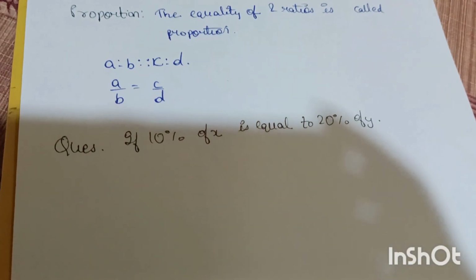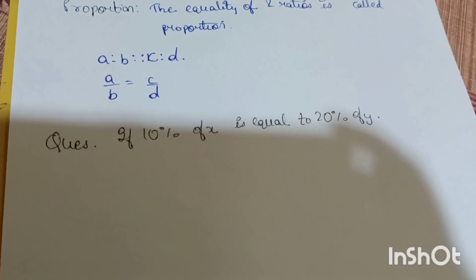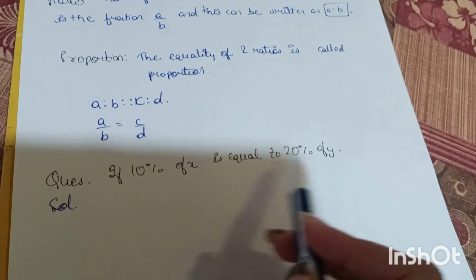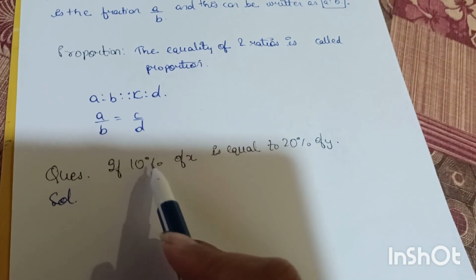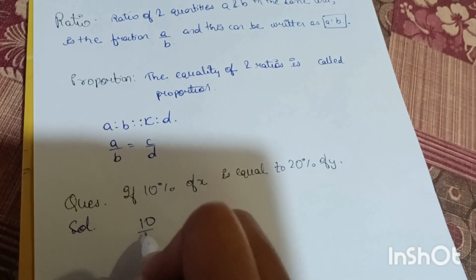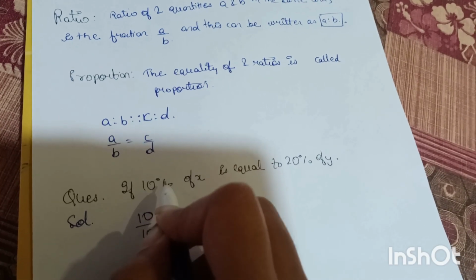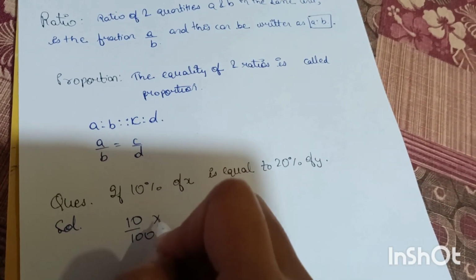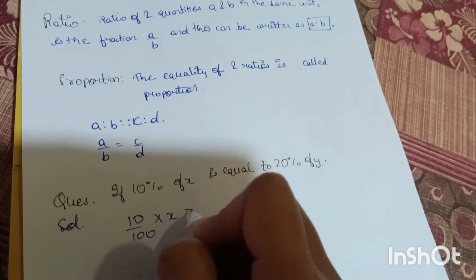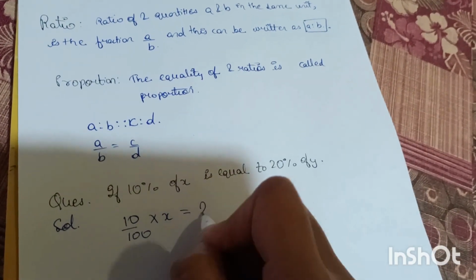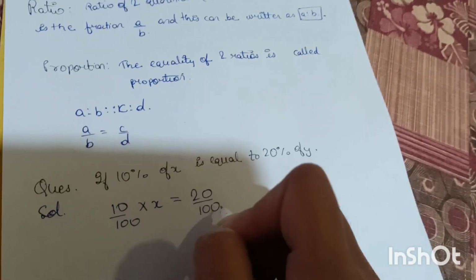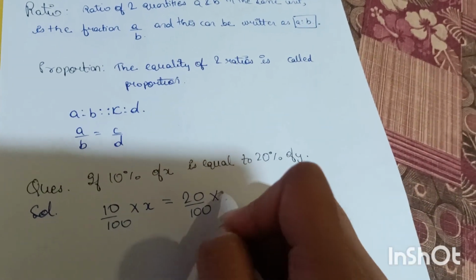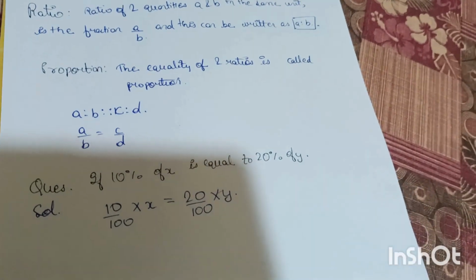So the first question is on your screen. You may solve it out. For solving it, you can solve it like this: 10%, so it will become 10 upon 100, because it is percent. Of means into, multiply, and x equals to 20%. Percent means 100. Of means multiplication, and y.